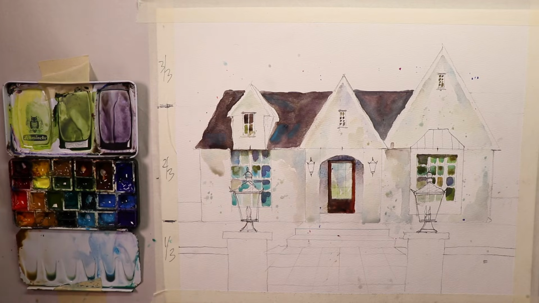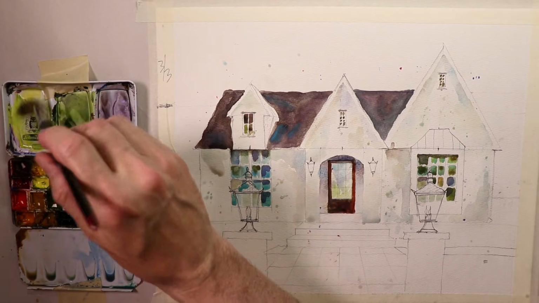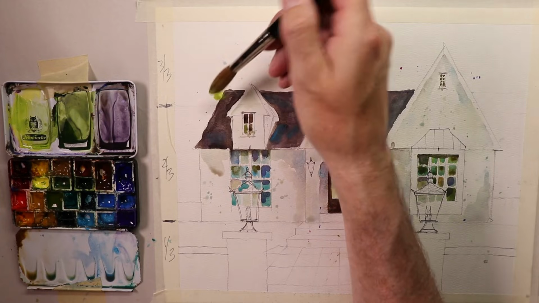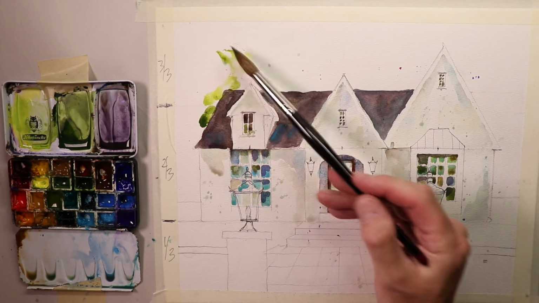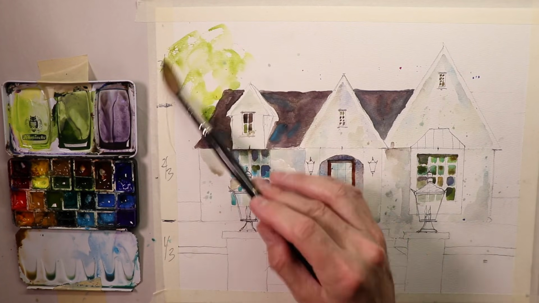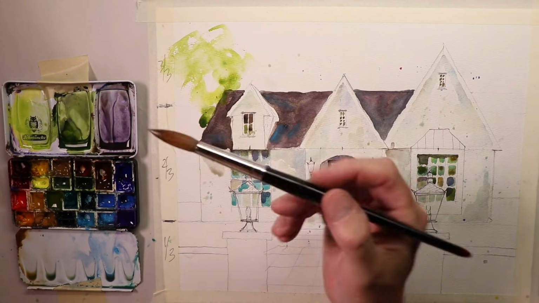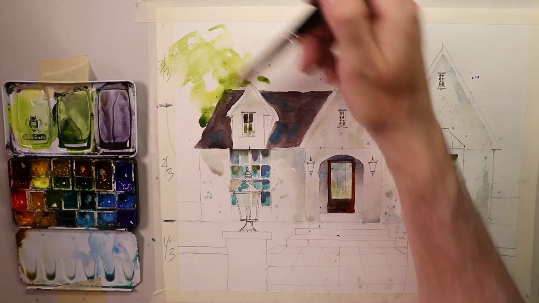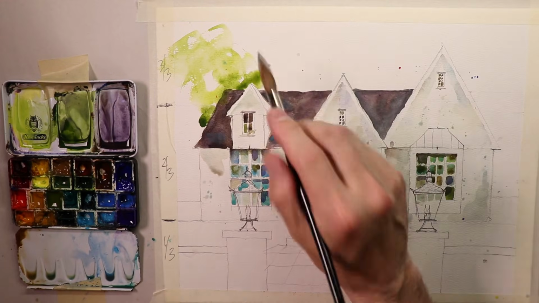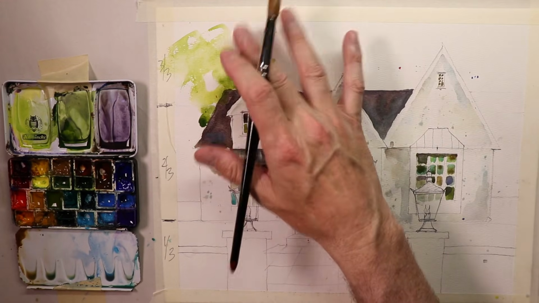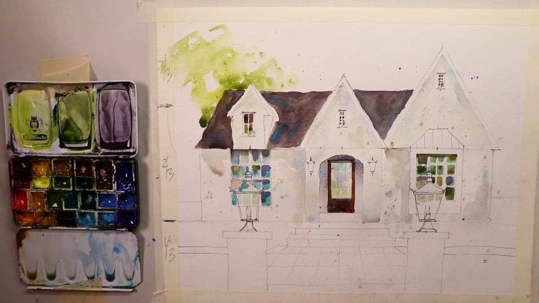And then let's go in and do some greens. Okay, we're going to do some tree shapes, but I don't want to go too dark. You could use some finger painting effects. I like to use finger painting effects just to get some texture going with the trees.